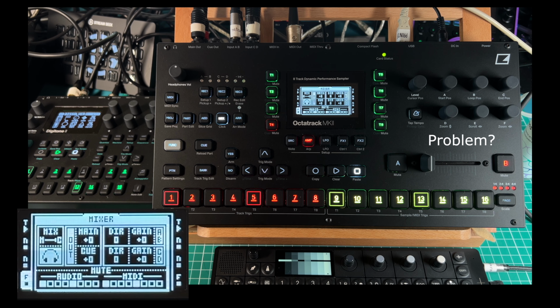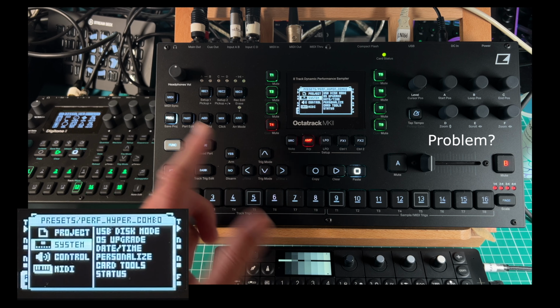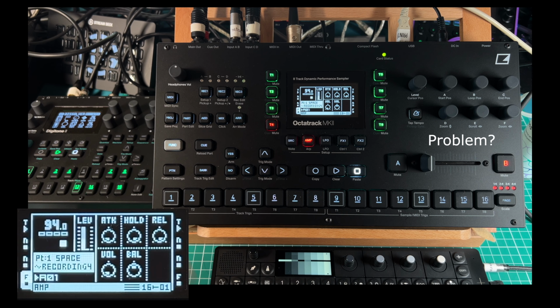But I really wish that Elektron would sort this out for the Octatrack, because it's a real pain. With my lovely Mk.II, I use the transfer program and that works brilliantly. With the Octatrack, it's the old way of doing the project, system, USB disk mode thing, and that is a nightmare because the Octatrack won't seem to quit from the computer, and that causes all manner of problems. Anyway, rant over, let's get on with the video.